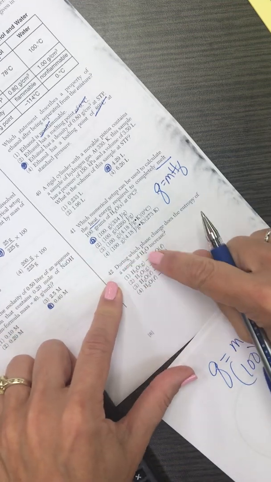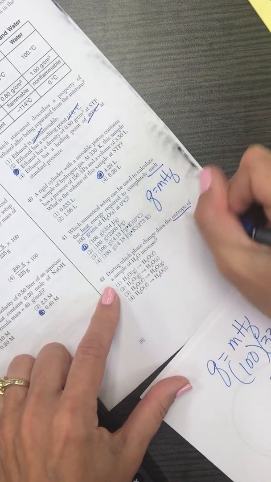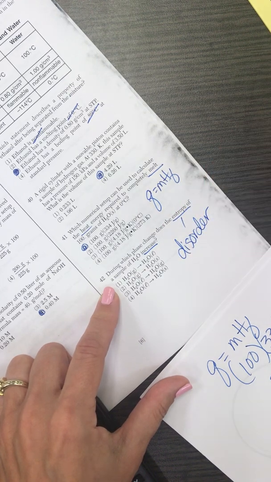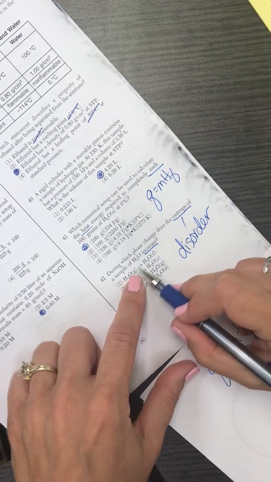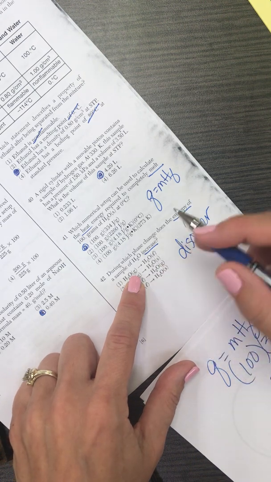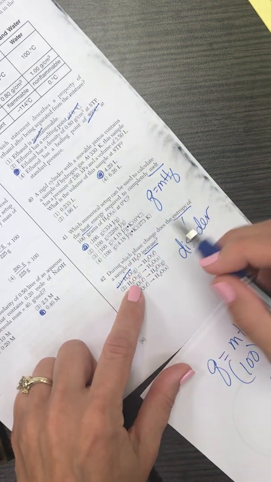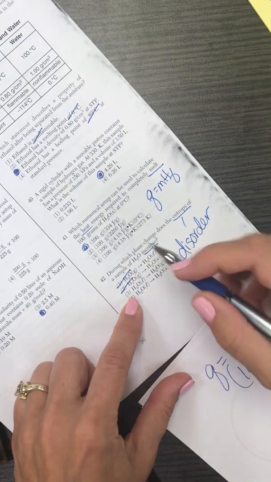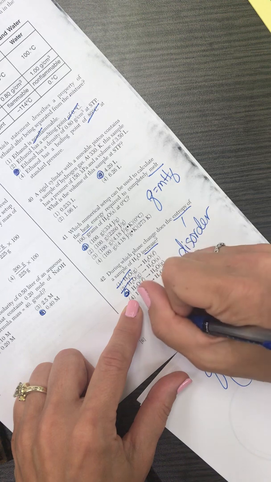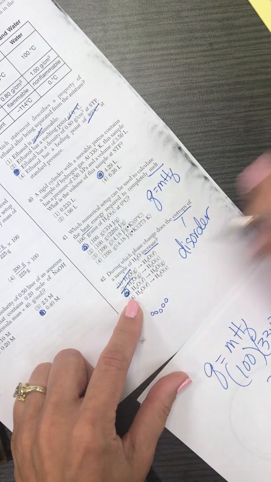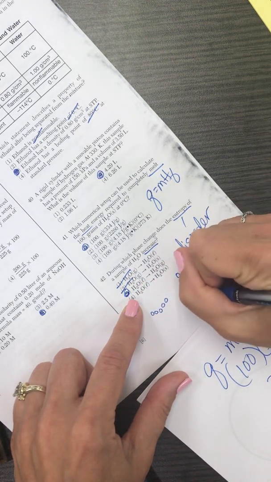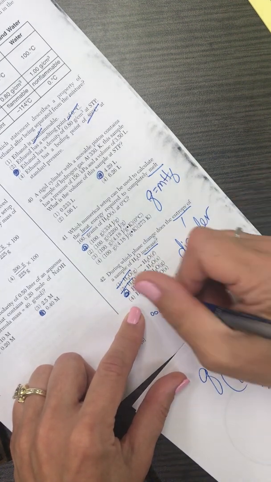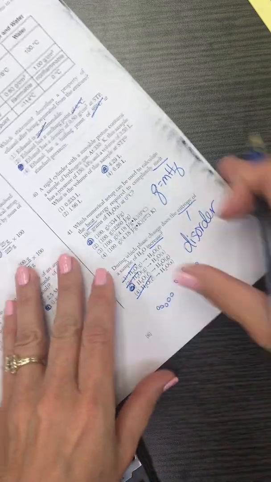All right, next one. During which phase change does the entropy increase? So entropy is the amount of disorder that a system has. So if I go from a gas to a liquid, I'm actually becoming more organized. So I don't want that. Gas to a solid is way more organized. Liquid to a gas, there we go. Liquid to a gas, my liquid molecules would be like this, but a gas, they would be much more spread out and disorderly. This one, liquid to solid, is decreasing in entropy.